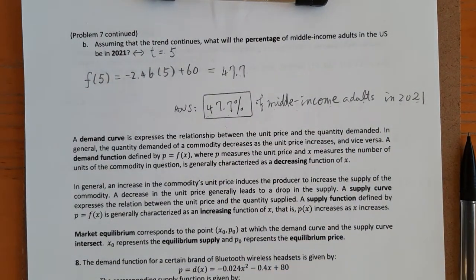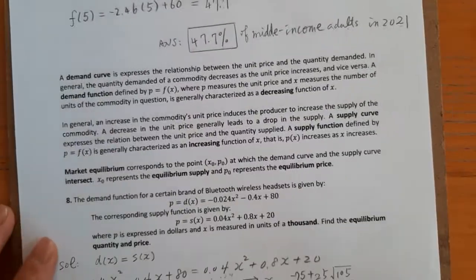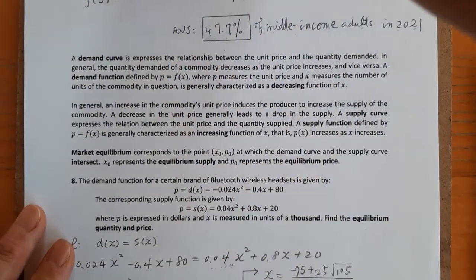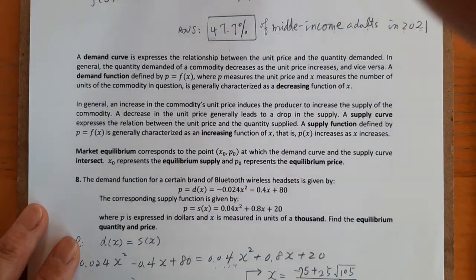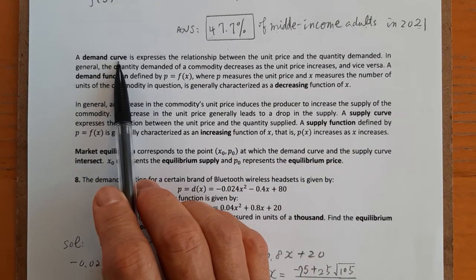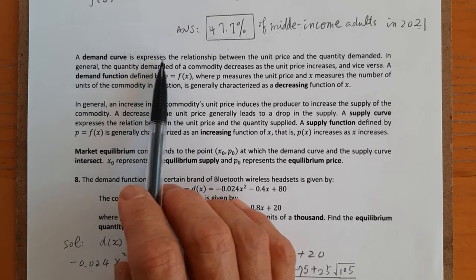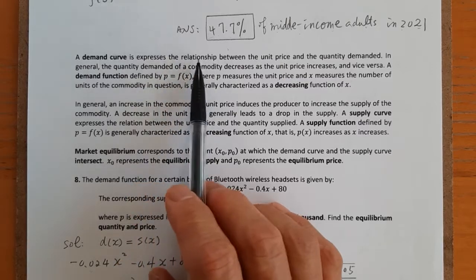The next question is about demand. We talk about the demand curve and the supply curve, the demand function and the supply function.